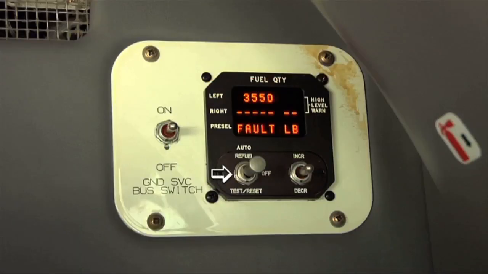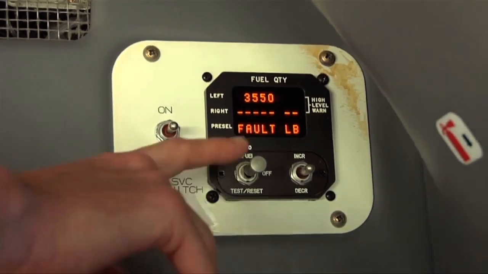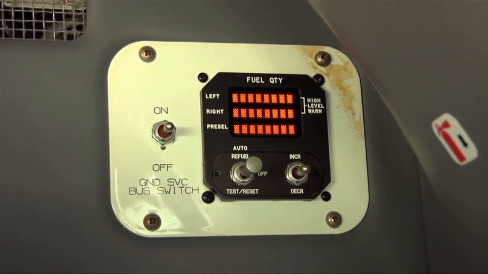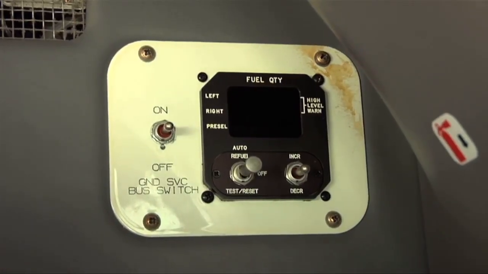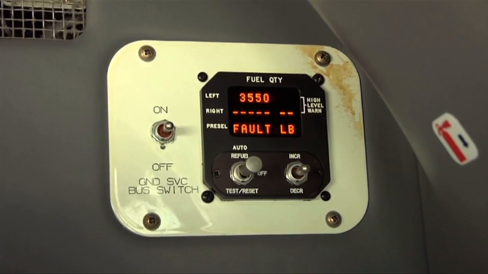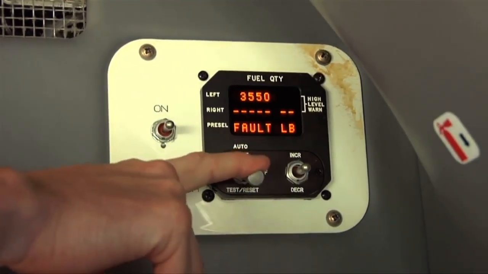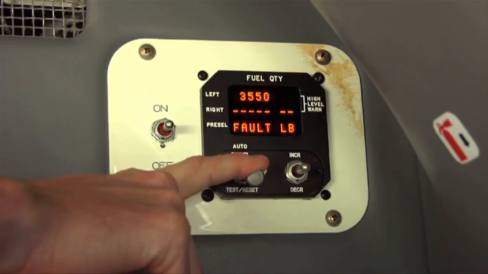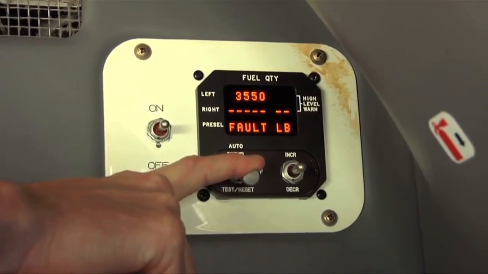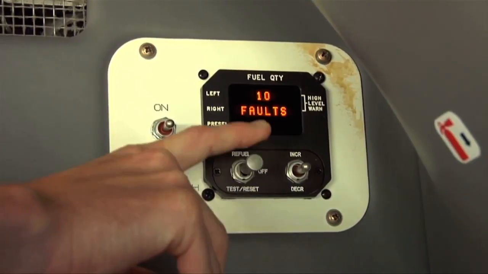Momentarily placing the auto refuel test reset or fill test switch to the test position and releasing it initiates the self-test mode. Verify the display indicates 2 consecutive 2-second test patterns, then the display returns to normal with the fault message displayed. Press and hold the auto refuel test reset or fill test switch to the test position for 4 seconds or until the ground service control panel enters the fault reset mode and release.